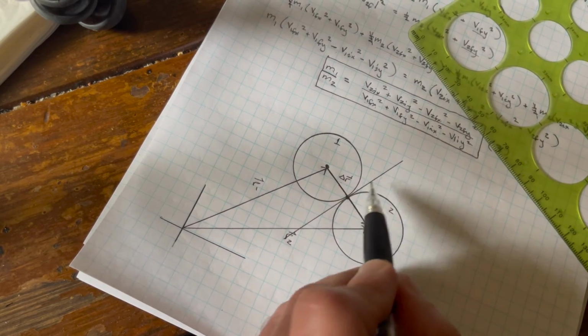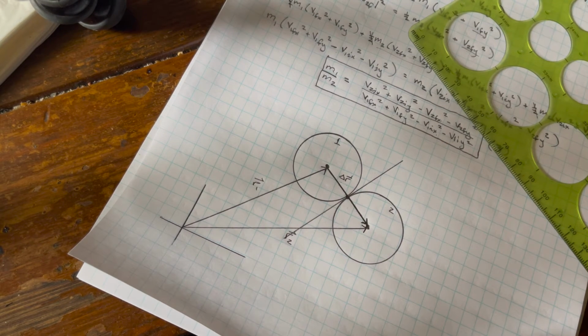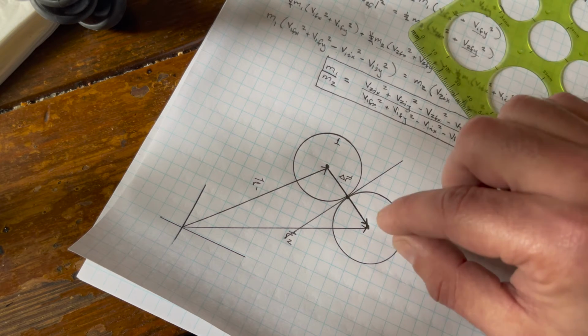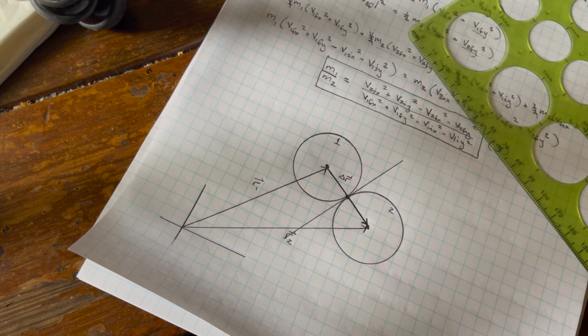There will be no impulse along the tangent line. So what that means is that the momentum in that direction will go unchanged for each particle, and the only change in momentum will occur along the line that is normal to the tangent line between these two objects.